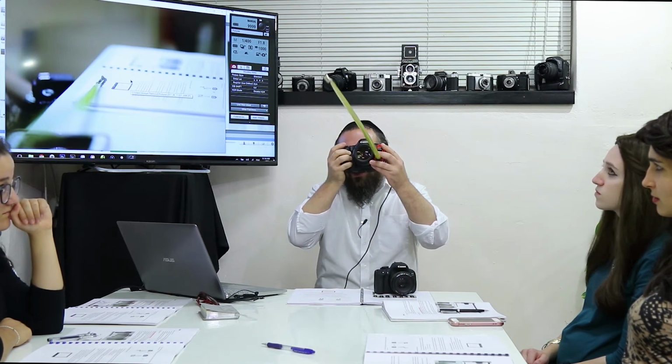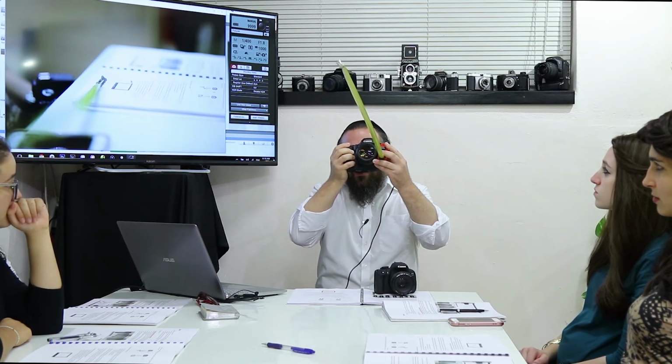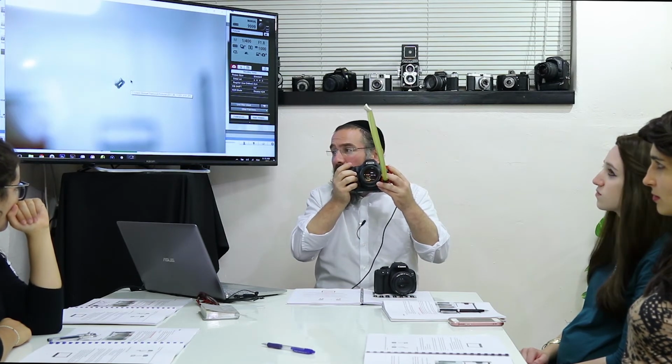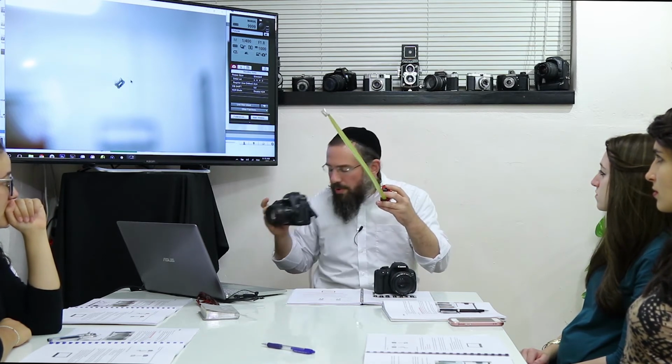I'll take a picture, and wherever the tape measure is will be sharp. I can just put the tape measure into the air, take a picture, and you can see that the tape measure is sharp and everything around that area is not sharp. Clear? That is focus. Now, what problem would that pose if we were taking pictures of people?